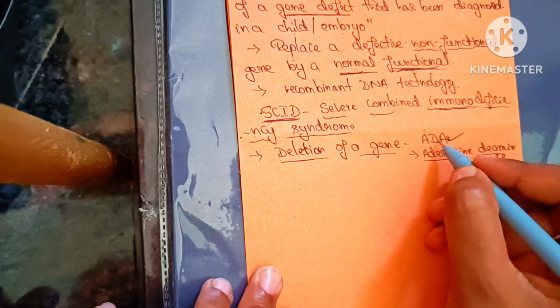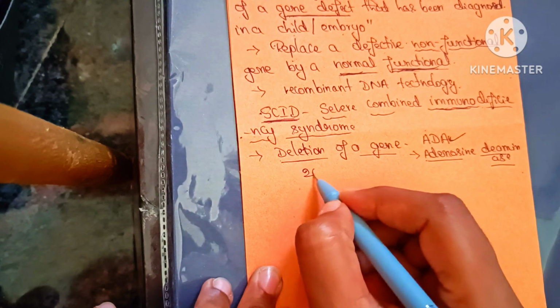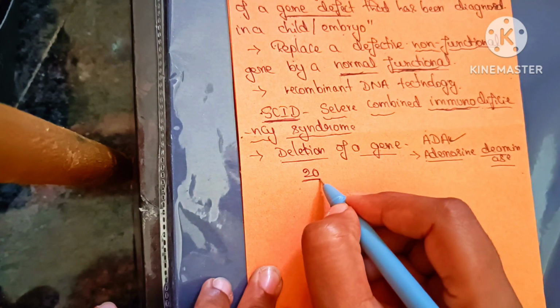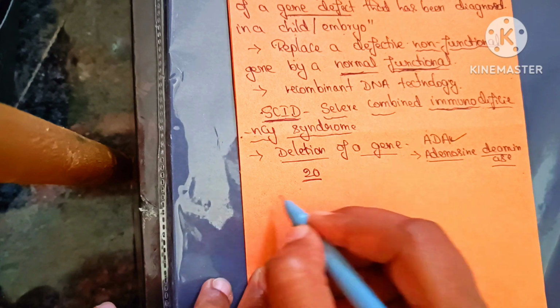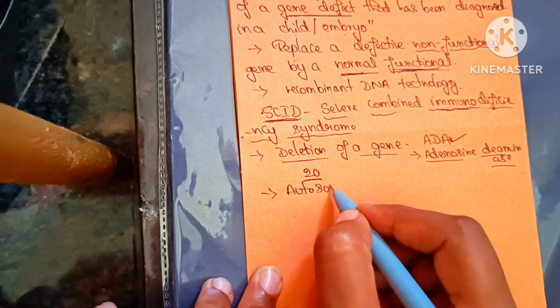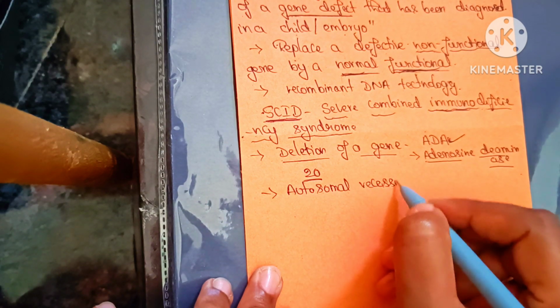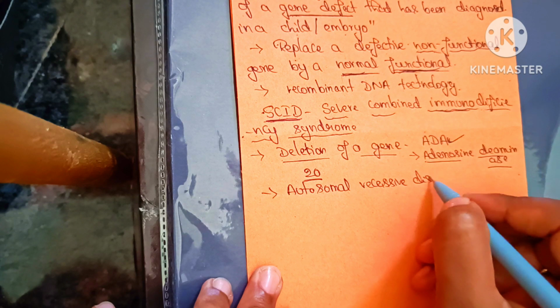Here, the gene coding for ADA is present on chromosome number 20. So, it can be called an autosomal recessive disorder.